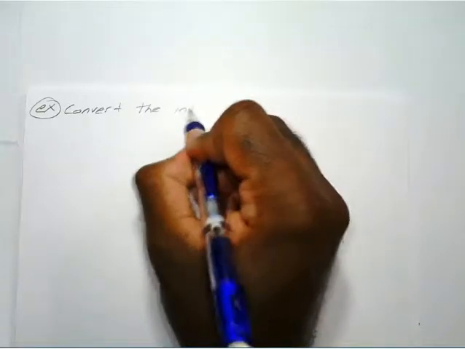And once again, we're going to convert. But this time, we're actually going to follow through and solve it. Okay, so convert the integral.